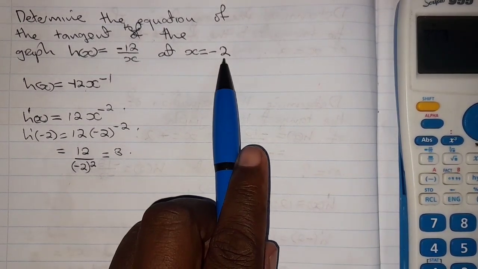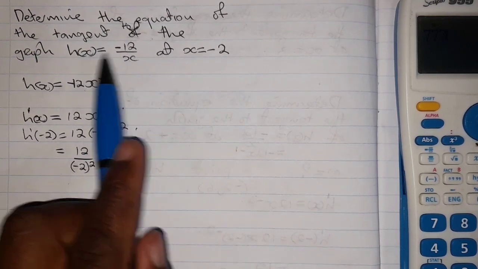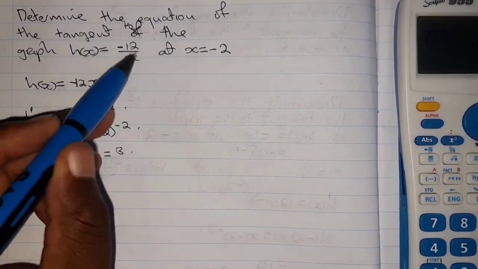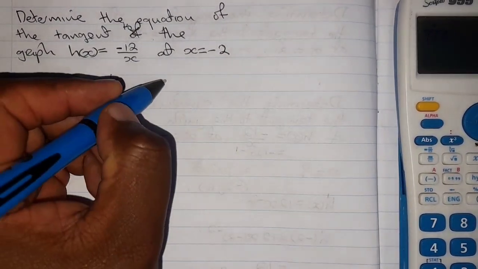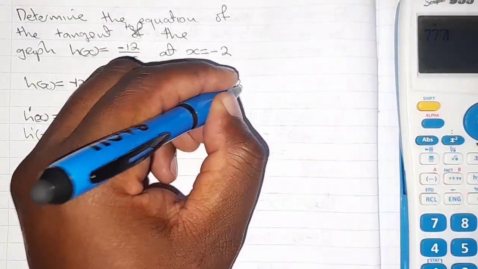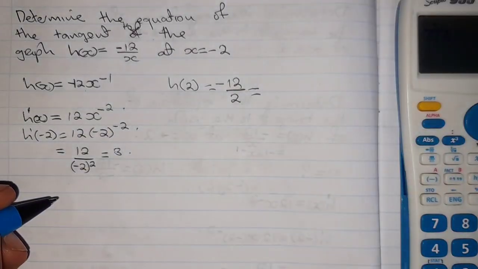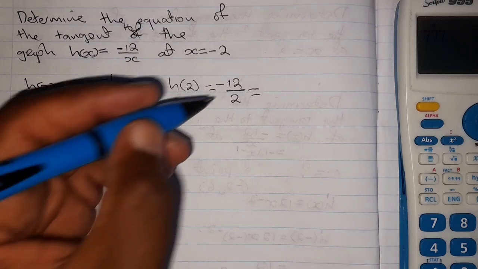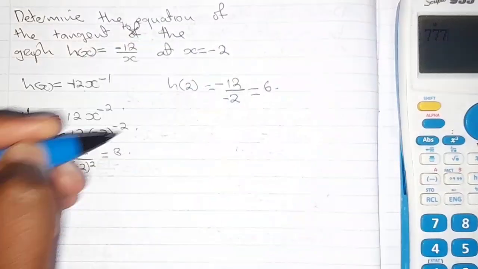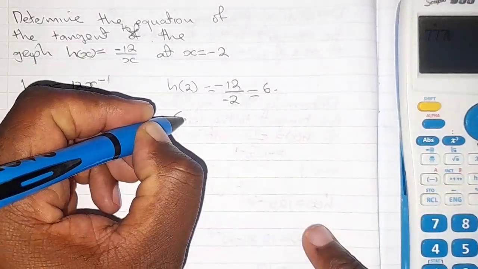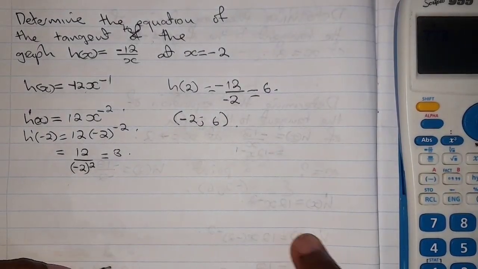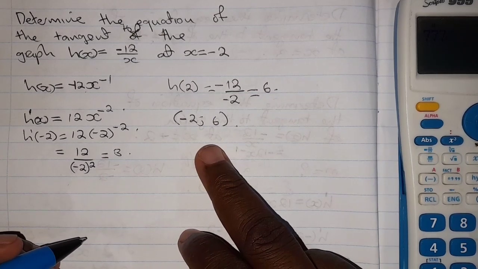Now we want the point. How do we get the point? The point is along the tangent, and also it is on this function, so we can use this function to get the coordinate. h of negative 2 will be equal to negative 12 over negative 2, and that is equal to 6. So our point of contact then is negative 2, 6.